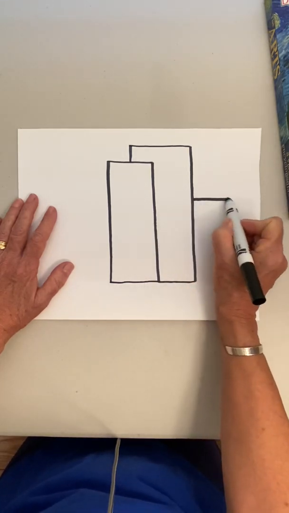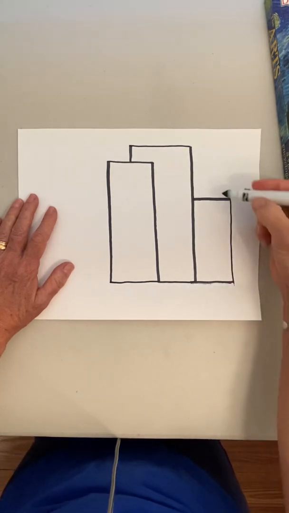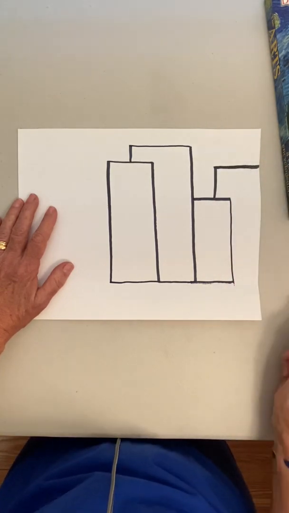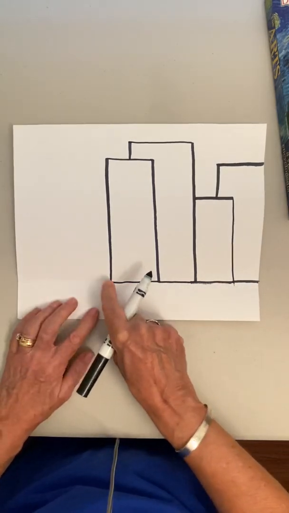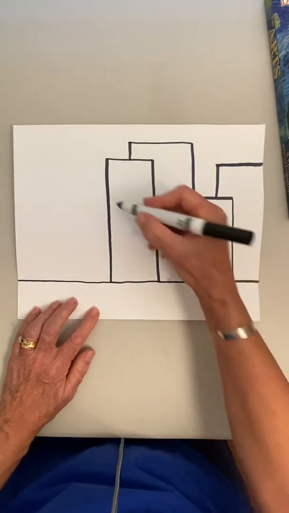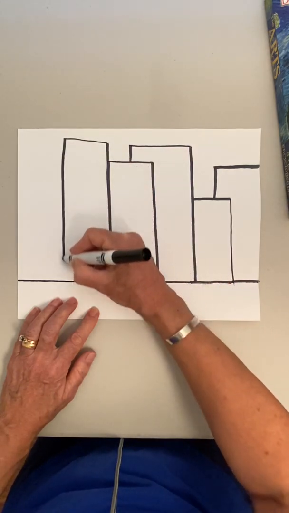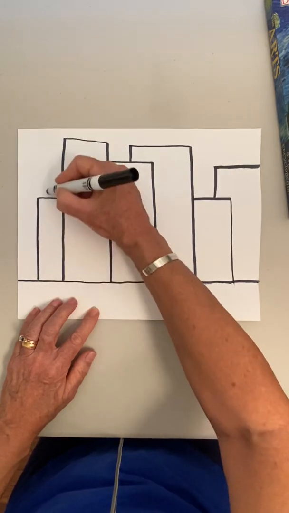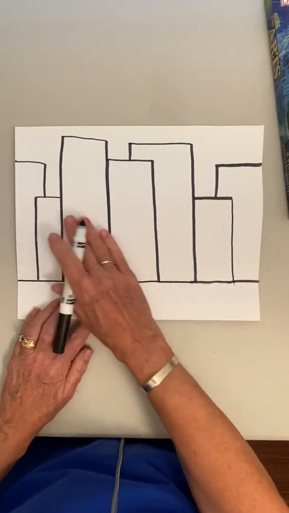I can put a smaller one because, as you saw in the pictures, some buildings are tall and some buildings are small. Here comes another overlap. Up and over. And of course, don't forget the bottom part of your rectangle down here. All right, if you want to, you can go ahead and put that line across because that's going to be your road. Here we go, up, over, and down. Over and down. I'm going to squeeze in one more building here. Up and over. There is my overlapping buildings.